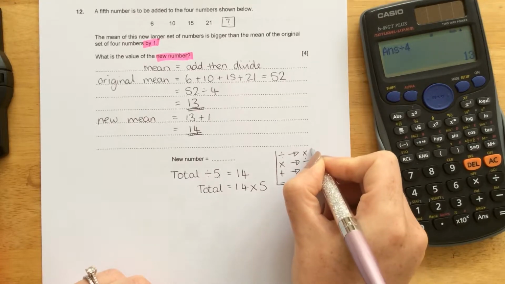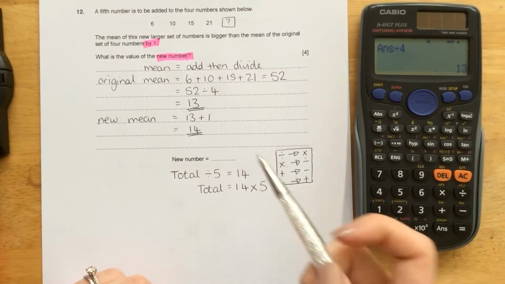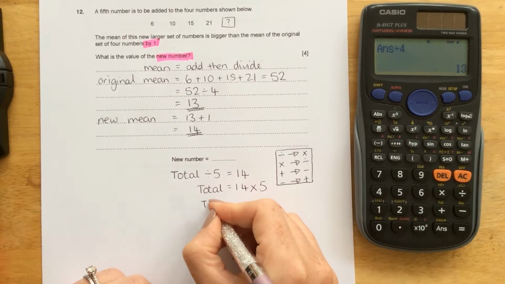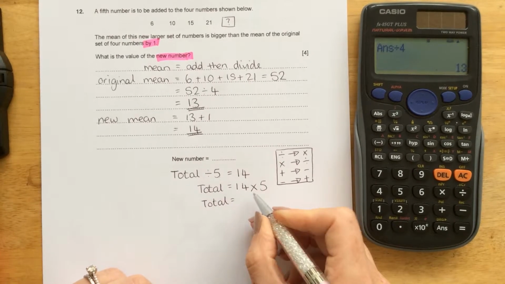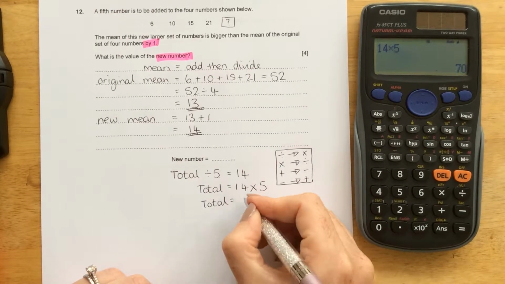We need to remember these. So now I can work out what the total of these 5 numbers would be. Total is 14 times 5, which is 70.